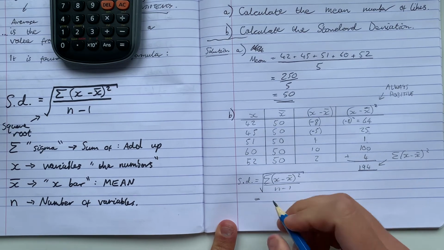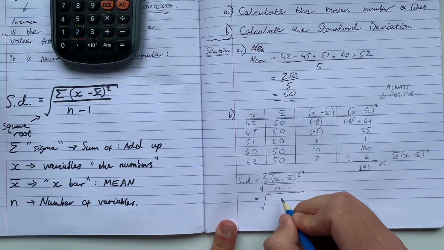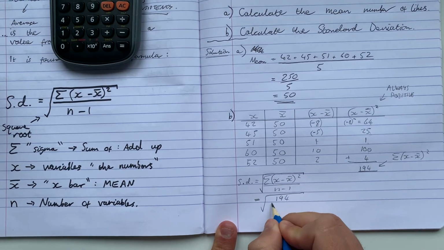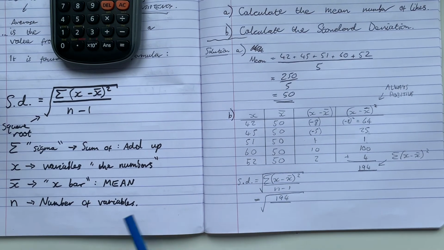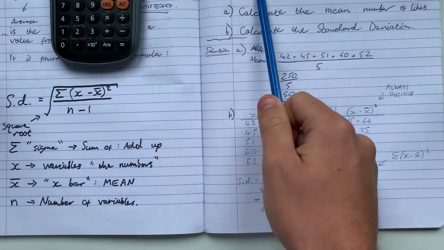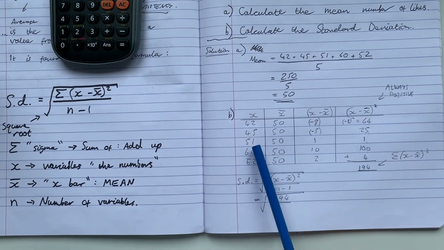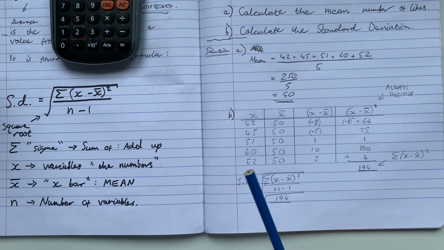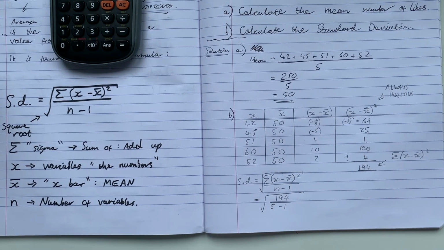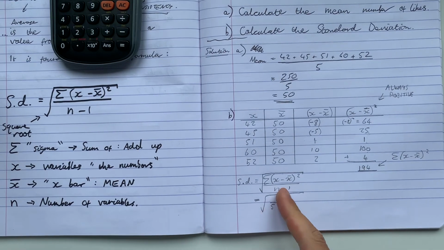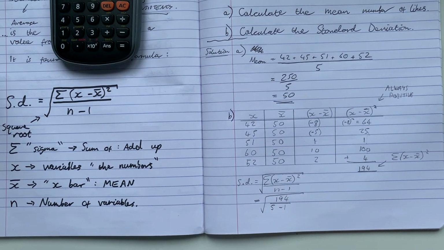So the full top line of this formula, I can just replace with 194, all over n minus 1. Now, n is the number of variables, which is the number of numbers. You have 5 numbers in the question here. So n is going to be 5 minus 1. Okay, so n is 5, but we've got n minus 1, so we need to do 5 minus 1.